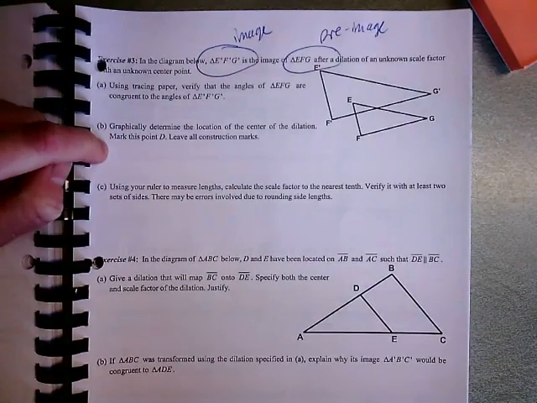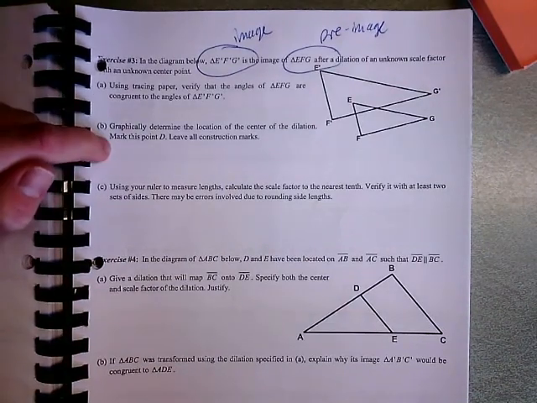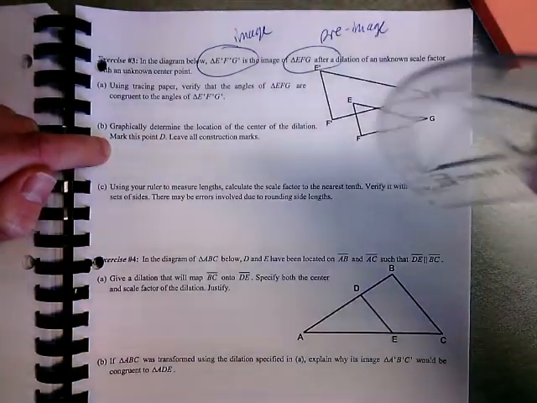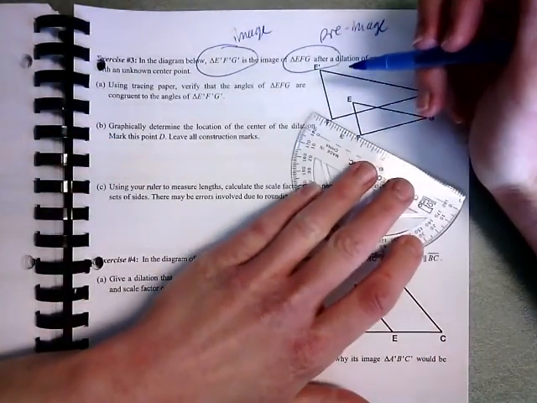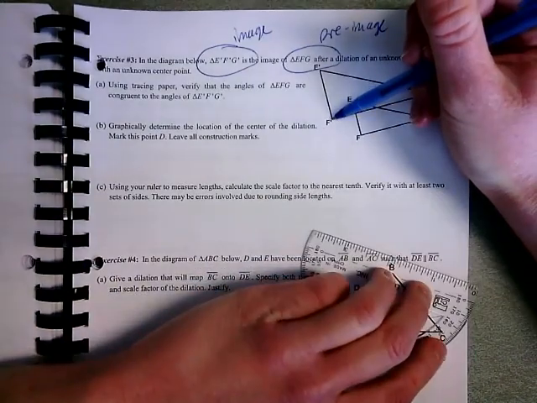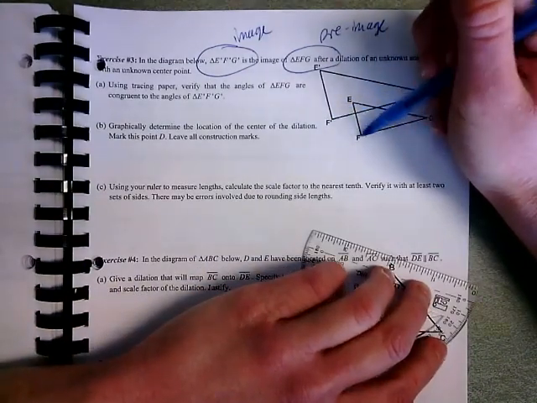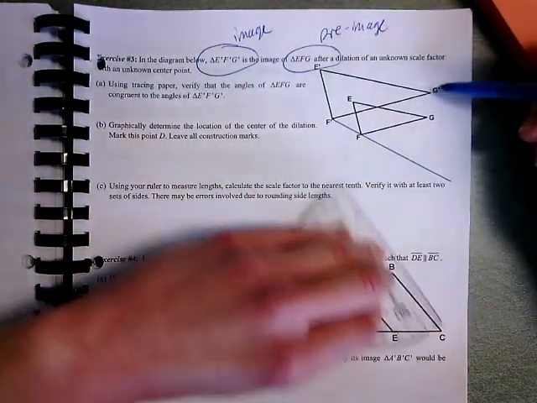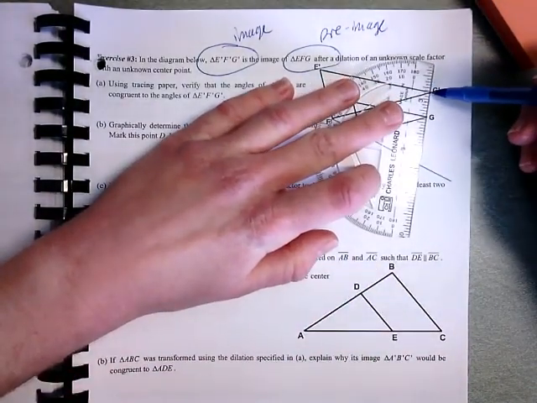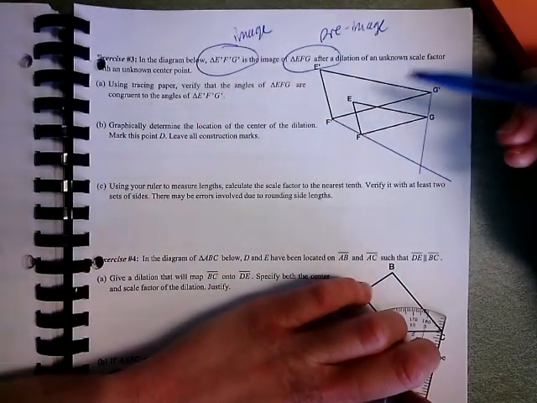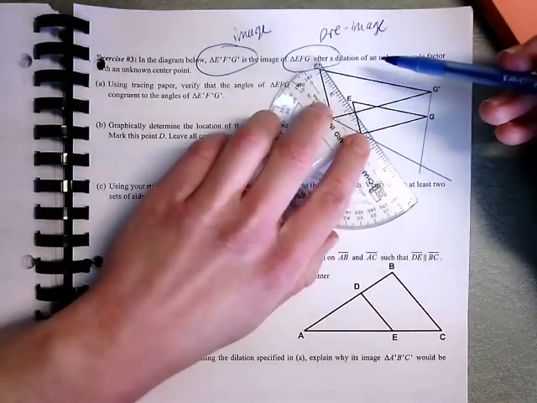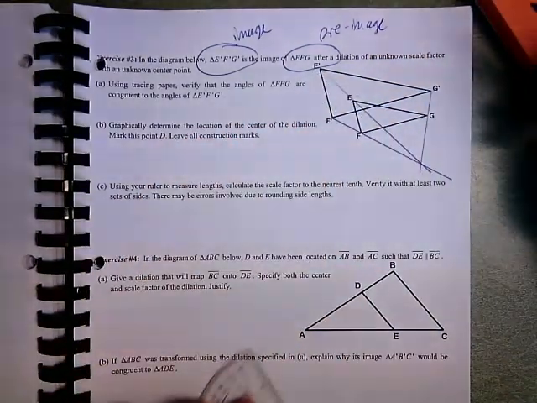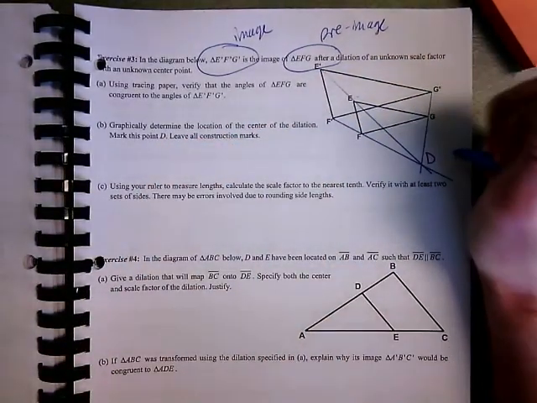B, we want to graphically determine the location of the center of dilation and mark this point D. Okay, so to find the center of dilation, we're going to draw a line through F prime and F, so the image and the pre-image. We're going to do the same thing here, draw a line through the image and the pre-image. Same thing here, draw a line through the image and pre-image. Okay, so we're going to mark this point D.